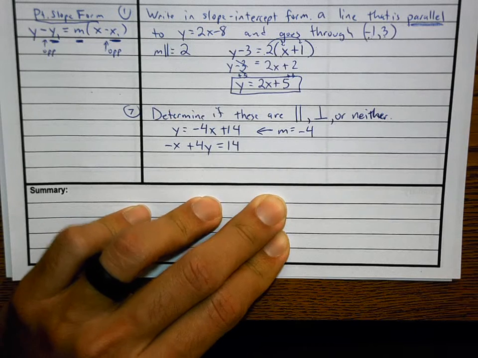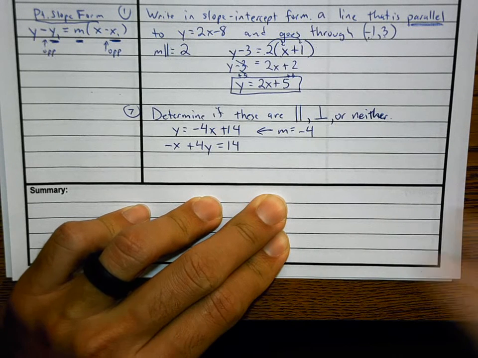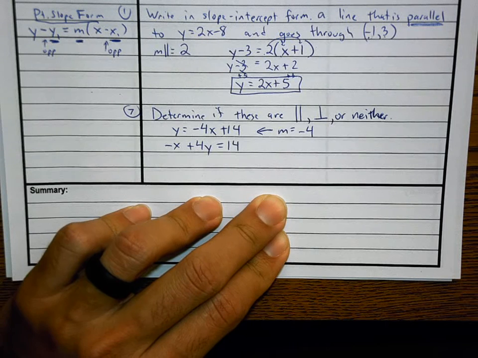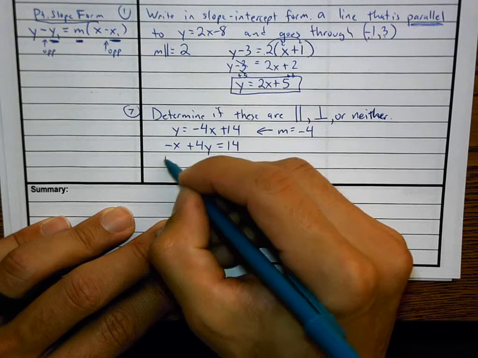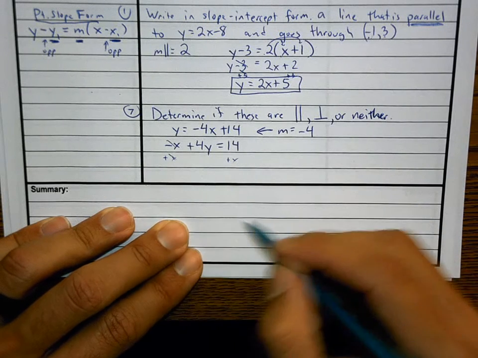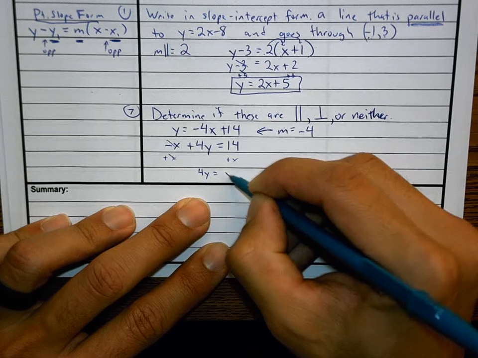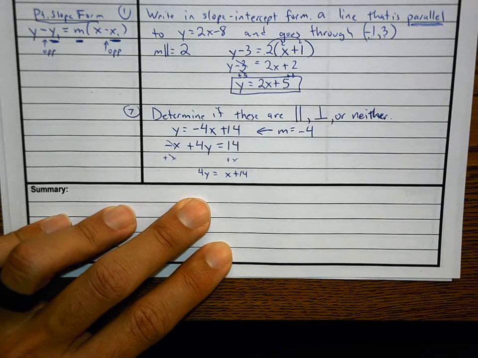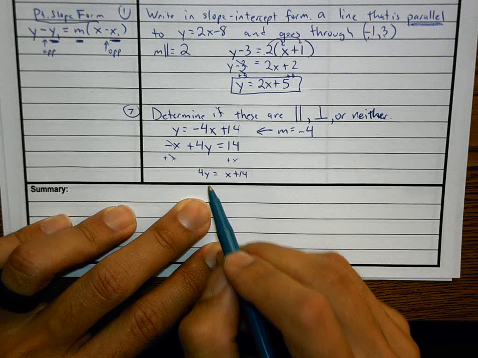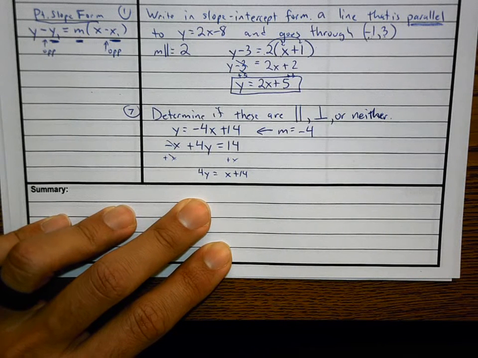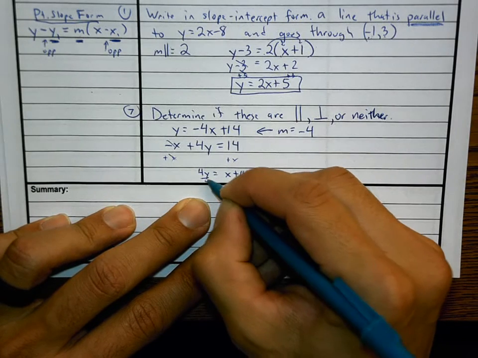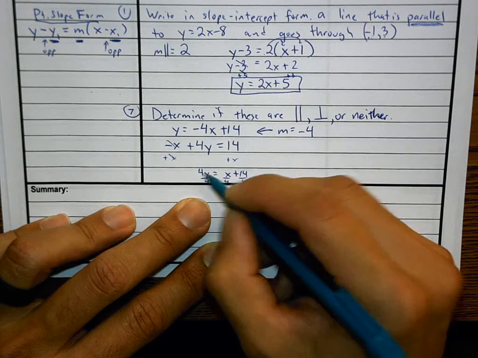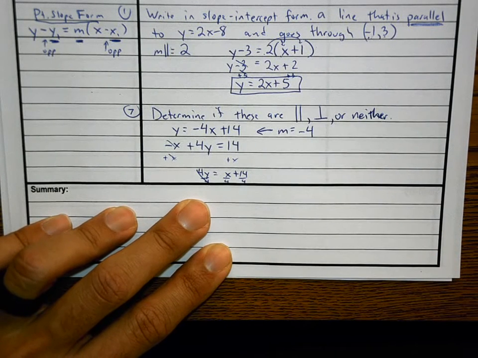This is in standard form. So we're going to have to convert this from standard form into slope-intercept form. How do we do that? We get the y by itself. I'm going to add x to this side. And then I get 4y equals x plus 14. And I'm still not done. I want the y by itself. There's something next to the y I have to get rid of. It's 4 times y. So I have to do the opposite of times by 4. So I need to divide by 4. And when I divide by 4, I divide everything by 4. And this puts it into slope-intercept form.